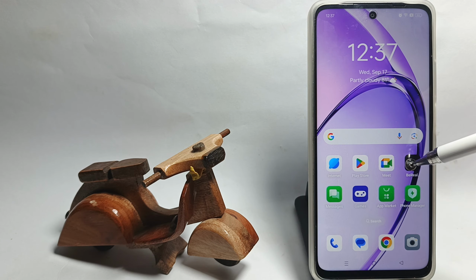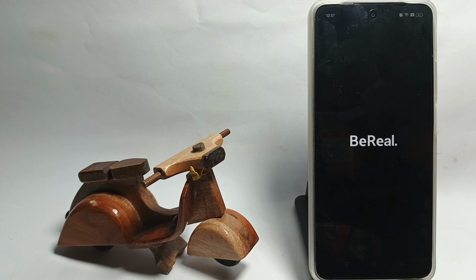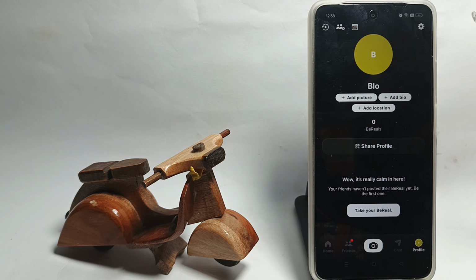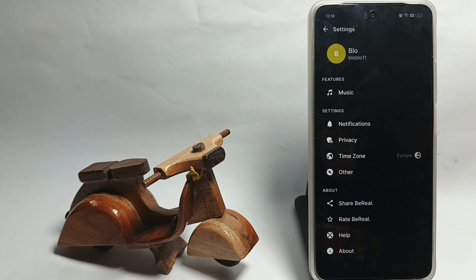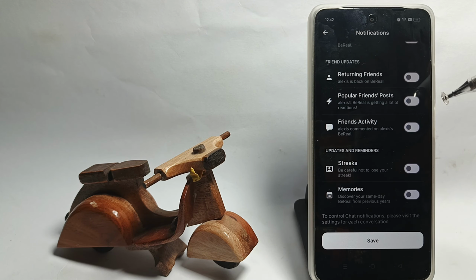Firstly, open the BeReal app on your Android device. This is the initial screen of the BeReal app. Next, tap the settings icon at the top right. And it appears like this. Tap Notification menu. And tap Friends Activity. So that's it, tutorial how to turn on Friends Activity Notification on BeReal app.